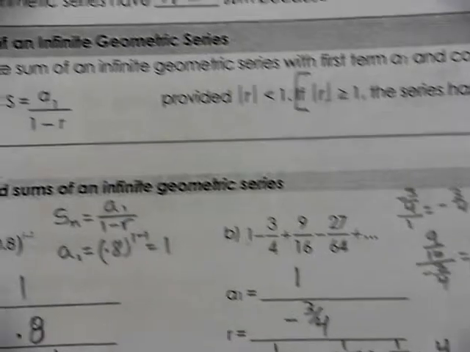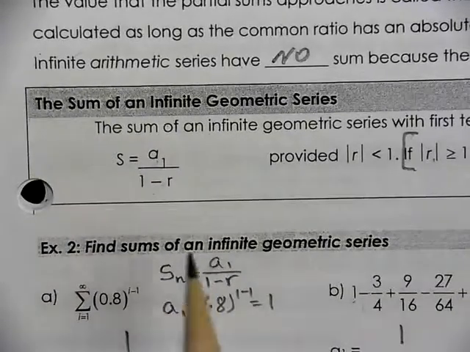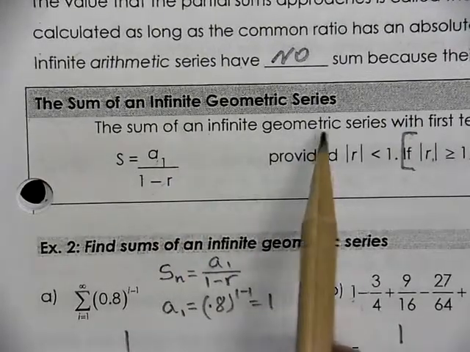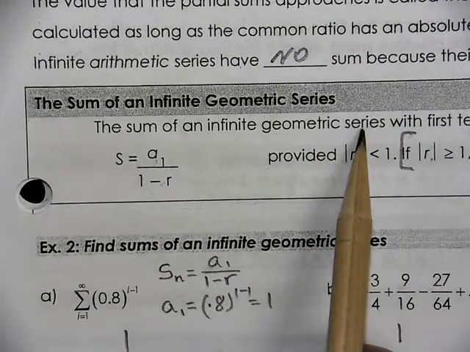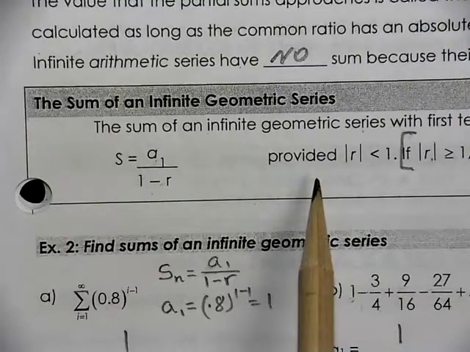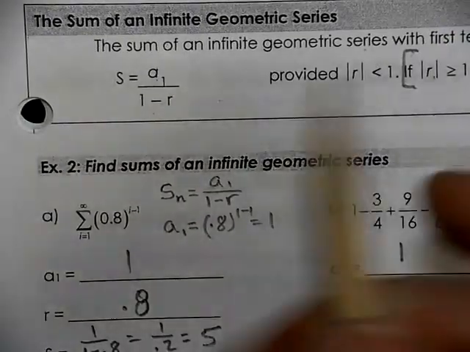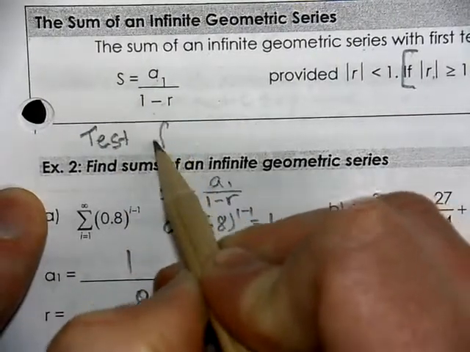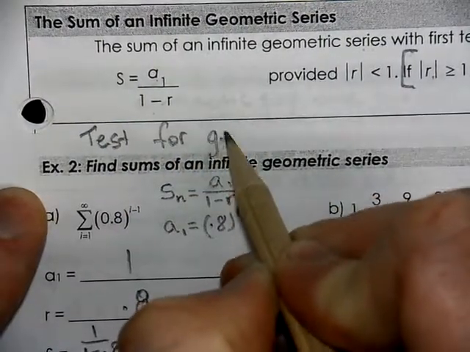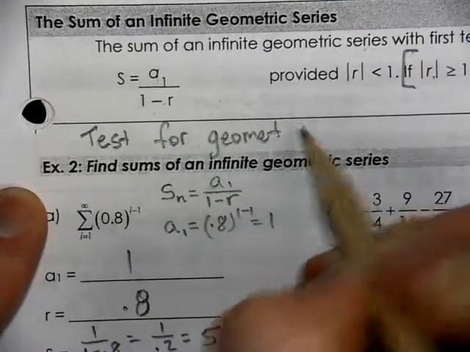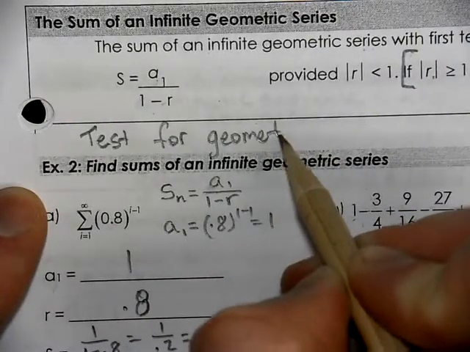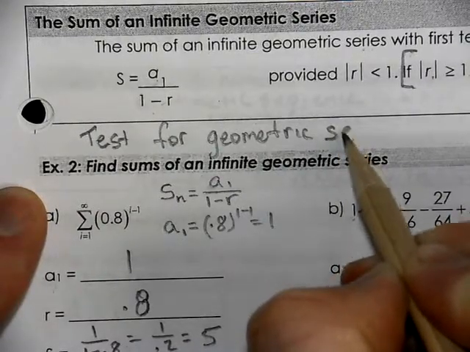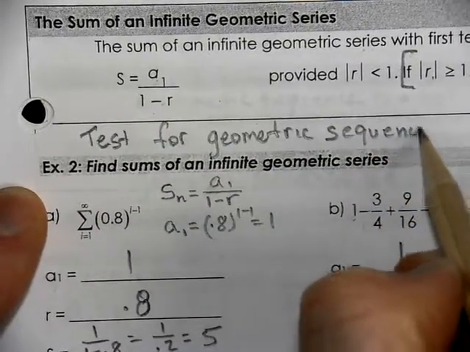So in review, for us to use this formula, we have to have a geometric series, and we can test for that. It's really a geometric sequence.